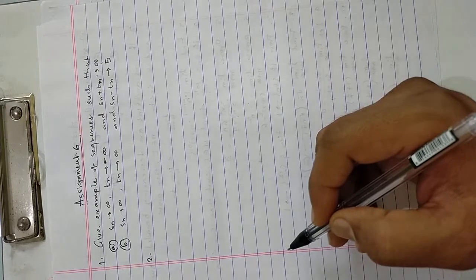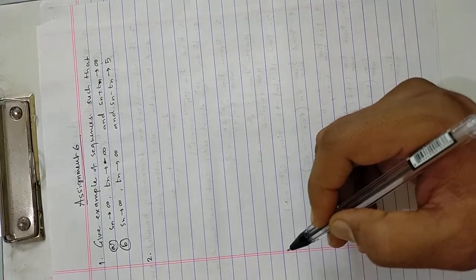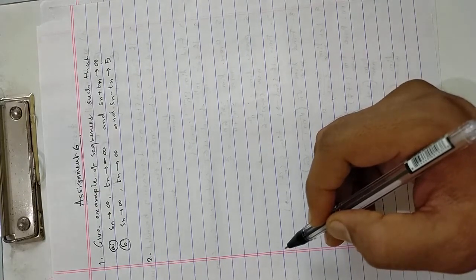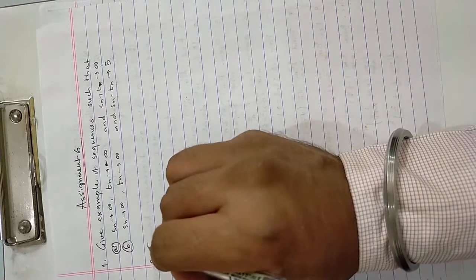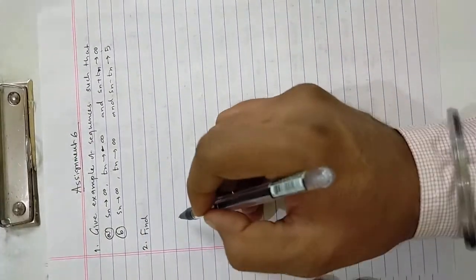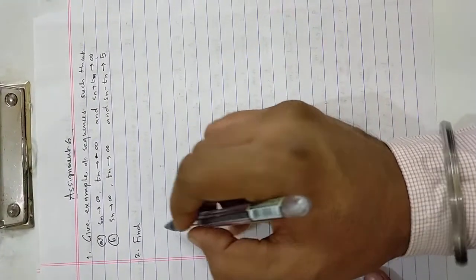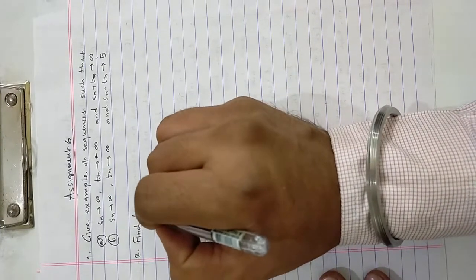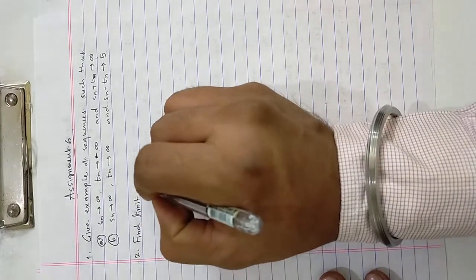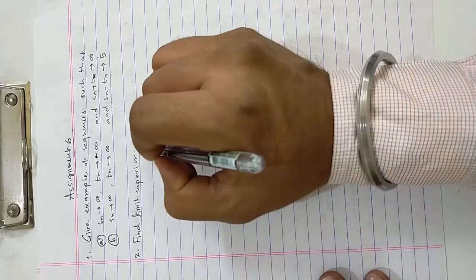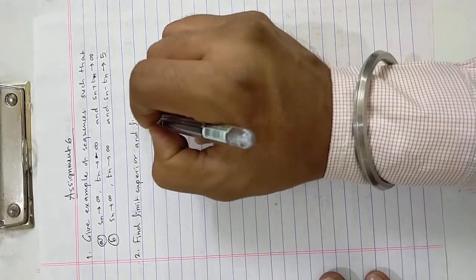Then number 2: find the limit superior and limit inferior.